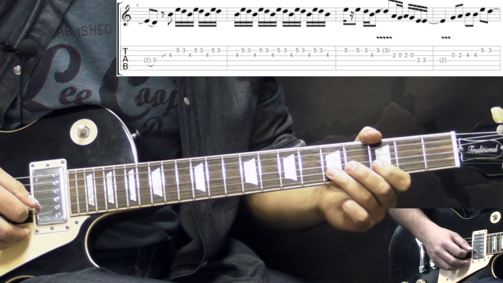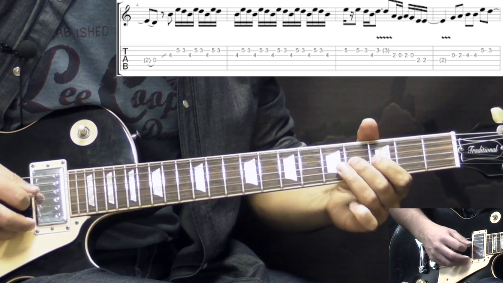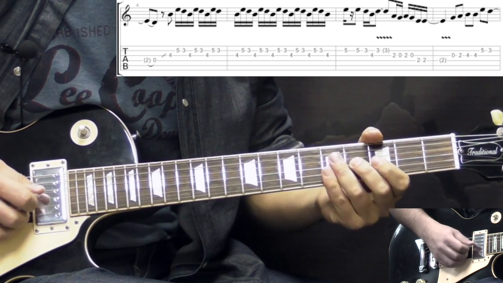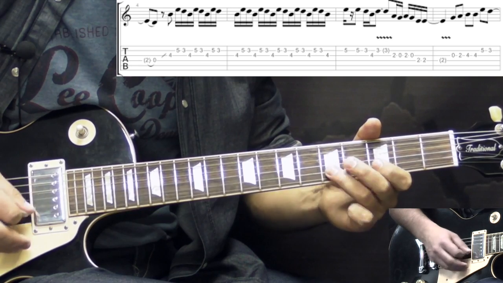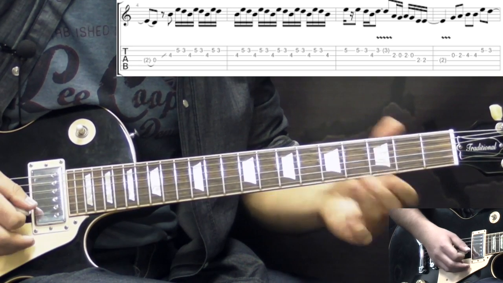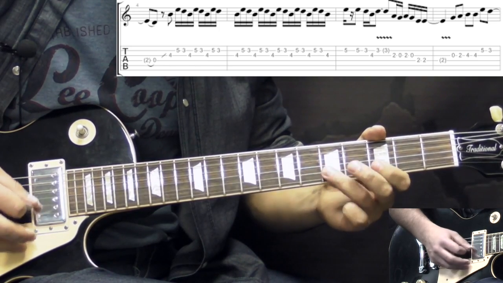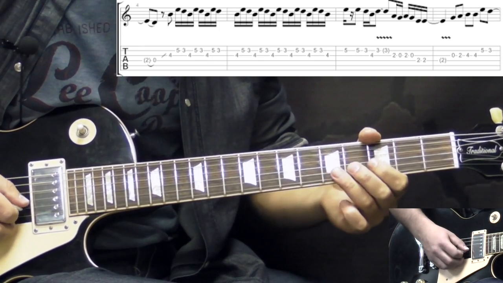Or you can play 5th fret to the 3rd on the B string, and then 4th fret on the G string, which is the same note as the open B string. So you can either play like that, or like I said, 5-3 open. And like I said, we play it for 8 times, and then in the end we have.